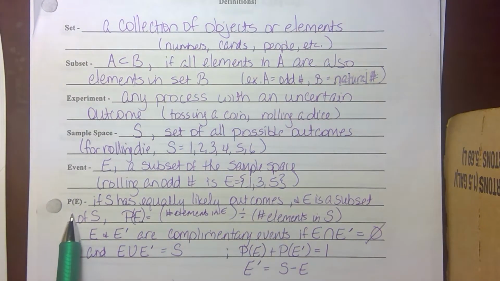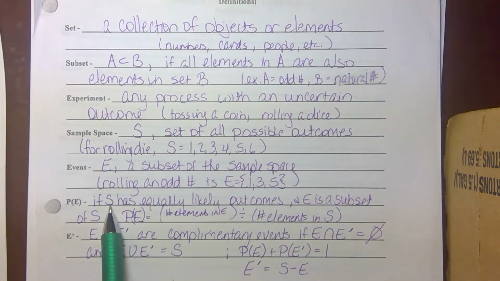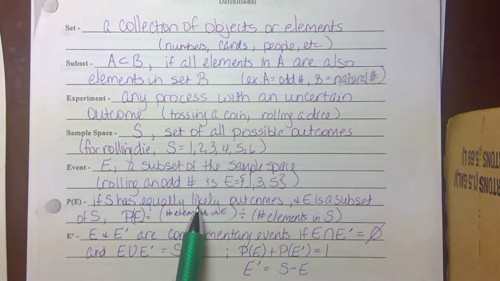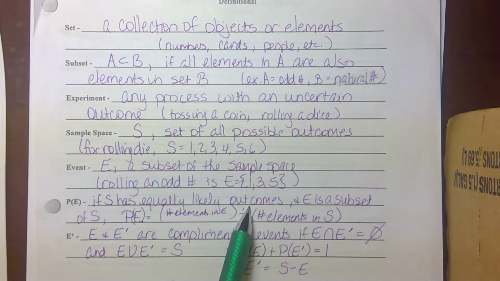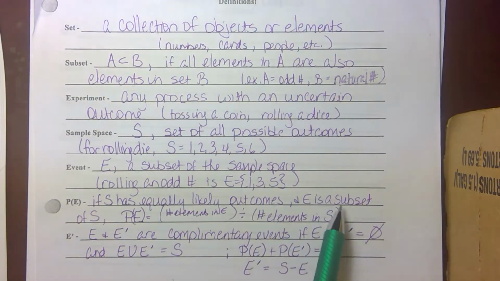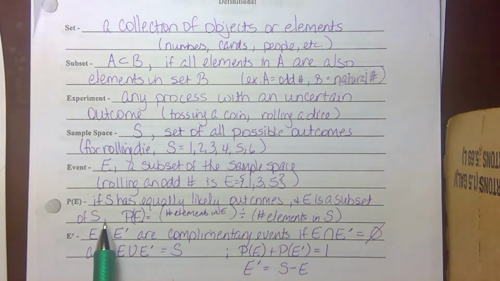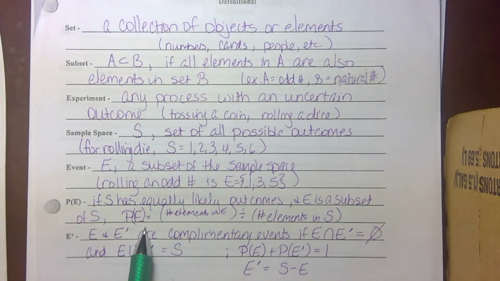When I start to talk about probability, I change my notation a little bit. This reads as the probability of E, or the probability of the event. If S, my sample space, has equally likely outcomes, like rolling a fair die, or tossing a fair coin, or drawing a card out of a standard deck, and E is a subset of that sample space S, then the probability of E, the probability of my event happening, is equal to the number of elements in E divided by the number of elements in the sample space.